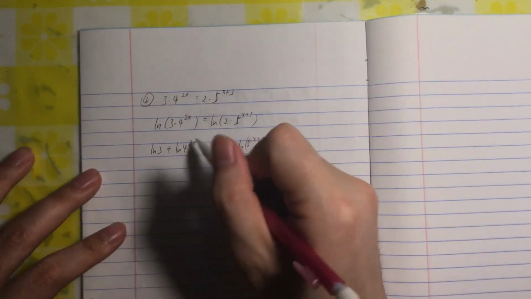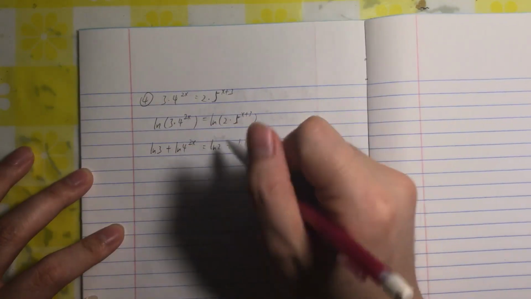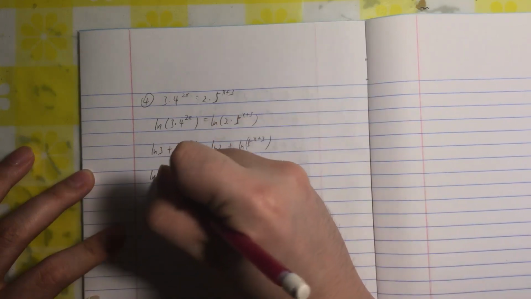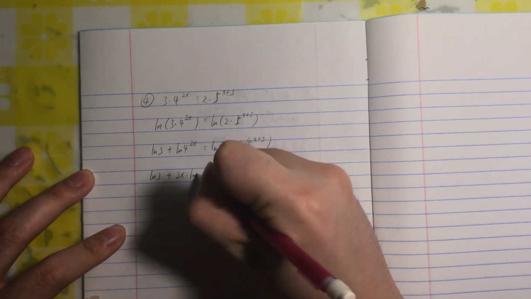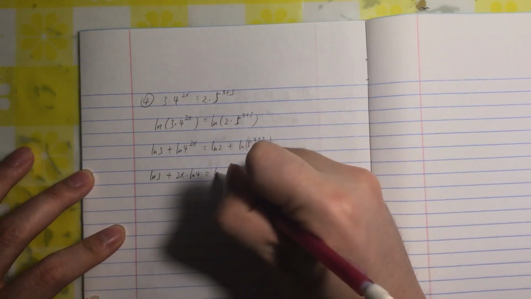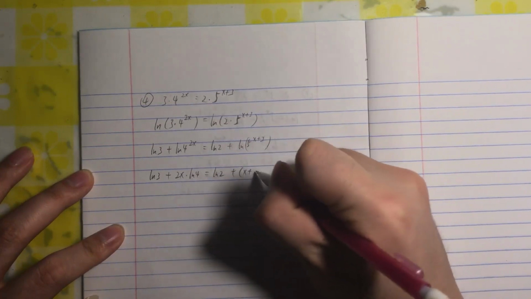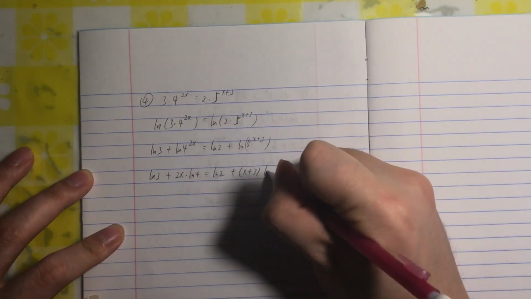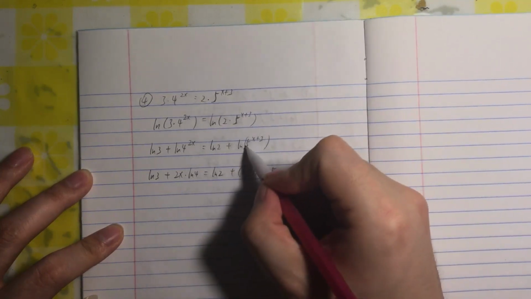Next, bring the exponent to the front. By the law of logarithm, bring the exponent to the front. I have ln of 3 plus 2x times ln of 4 equal to ln of 2 plus x plus 3 times ln of 5. Bring the exponent to the front. What's left is ln of 5.